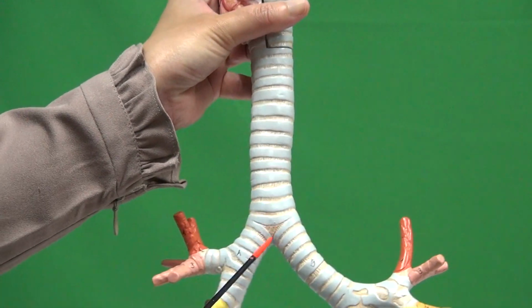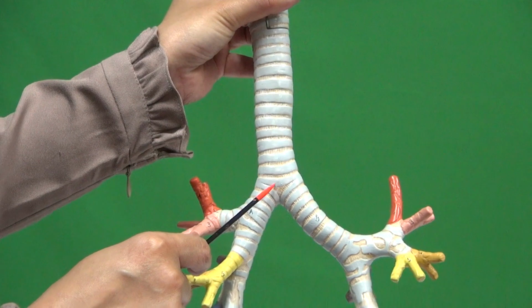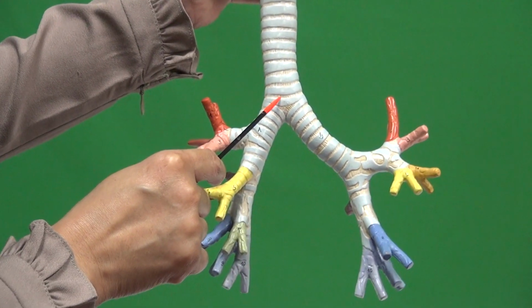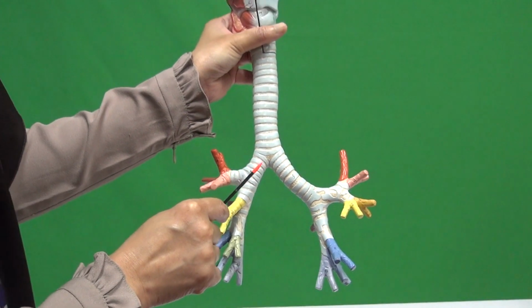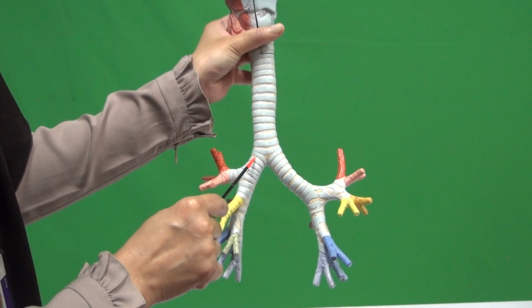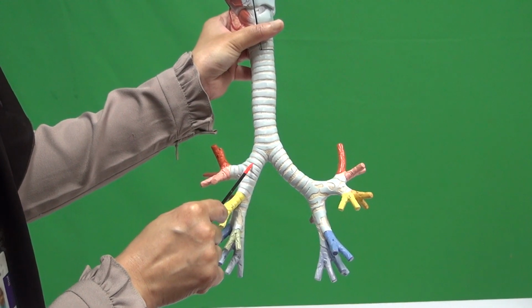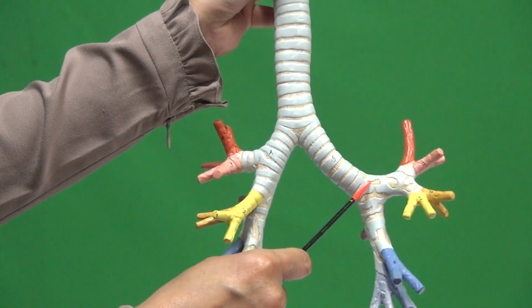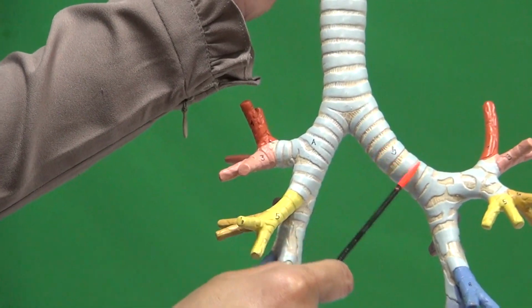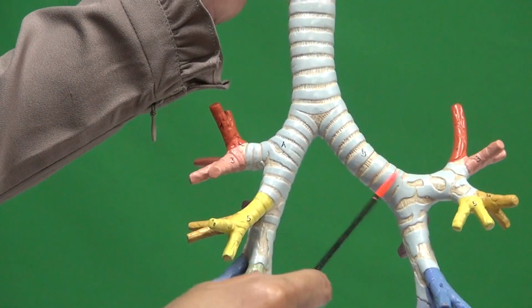The trachea ends at the sternal angle, where it divides into two. It divides into the right main bronchus, which is shorter and much more vertically oriented compared to the left main bronchus. This is the left main bronchus. It's longer and a bit more horizontally oriented.